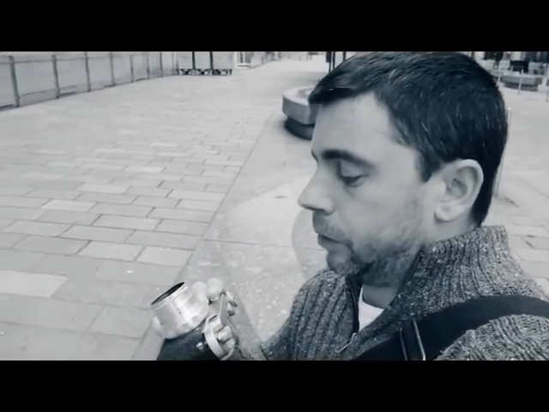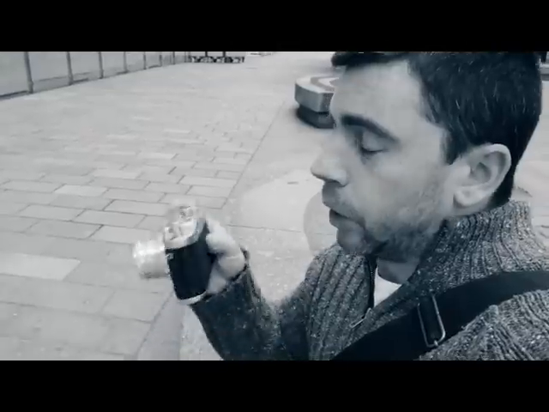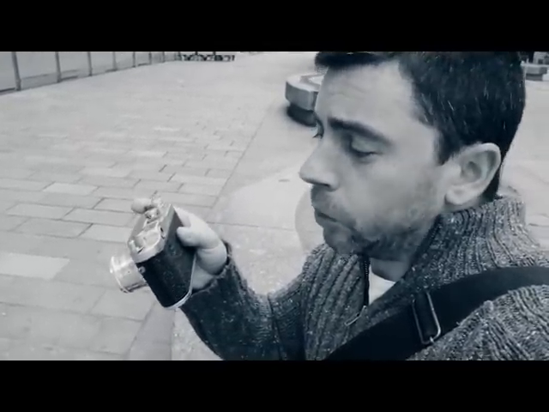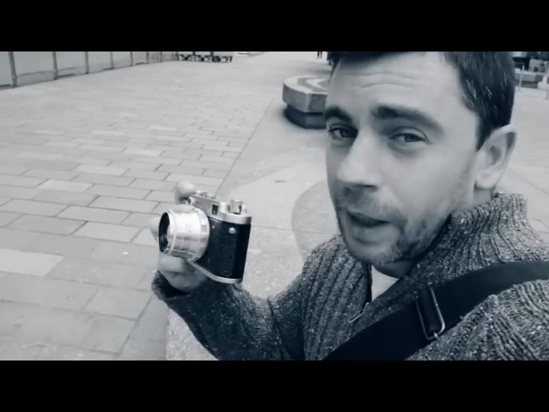So how do I focus using this? Well, you rotate the ring and look through the viewfinder. Because it's a rangefinder camera, when you look through the viewfinder there's a gold circle. On the gold circle there's another image, and when you rotate the dial, when the image overlaps the other image, that's you in focus.